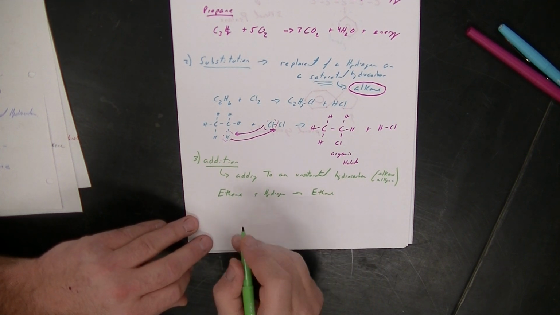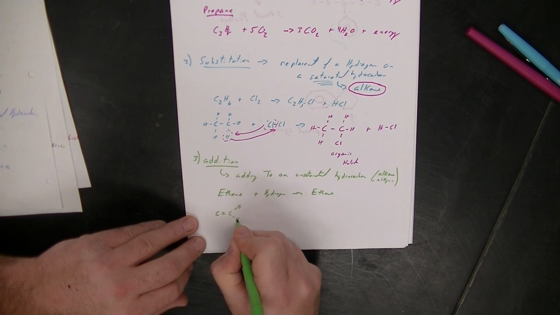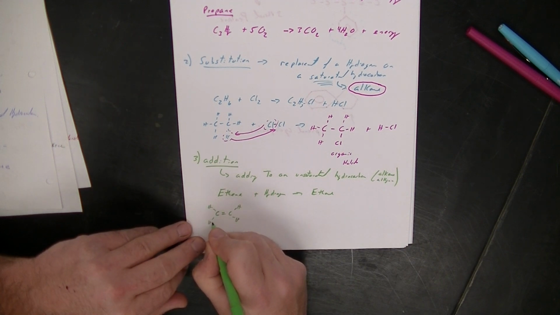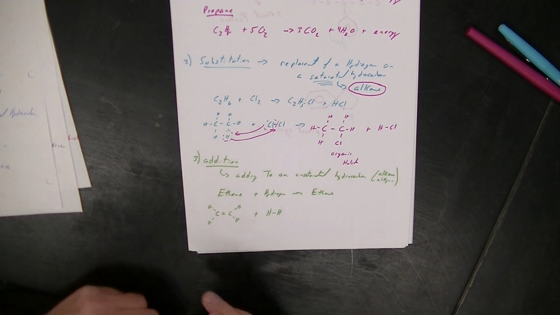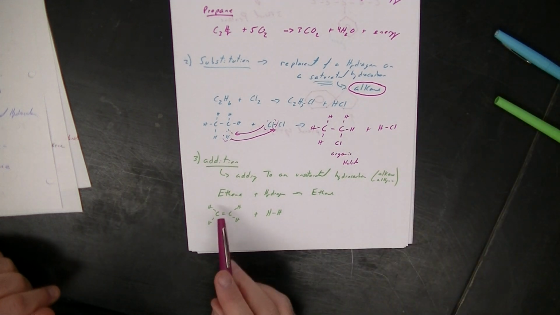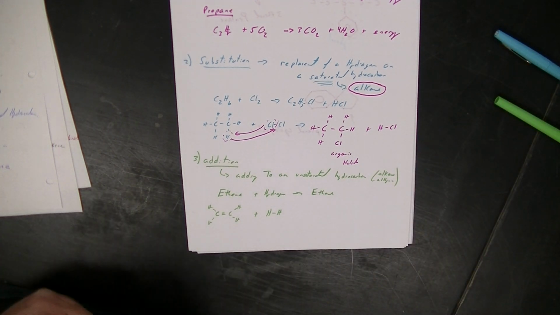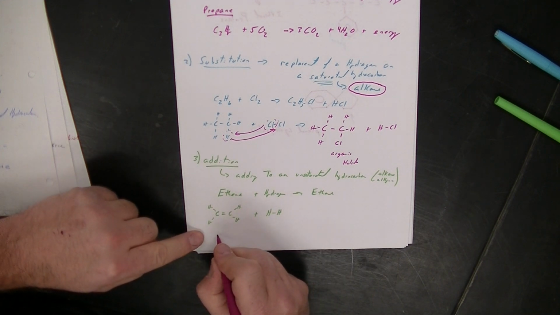All right, so let's look at it. So ethene has a double bond. We're going to add diatomic hydrogen. And this time what happens is the double, or in either case, the double or the triple bond, depending what you're starting with, it's going to break and it's going to form a single bond.